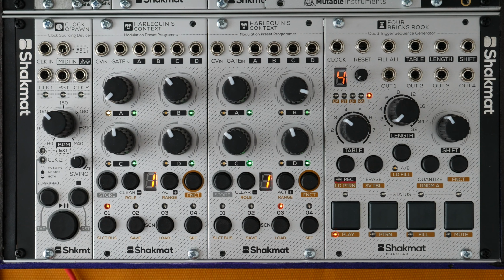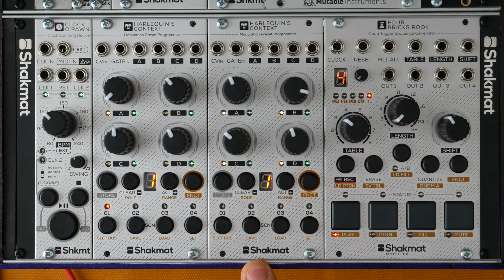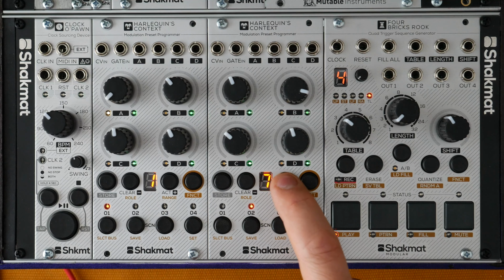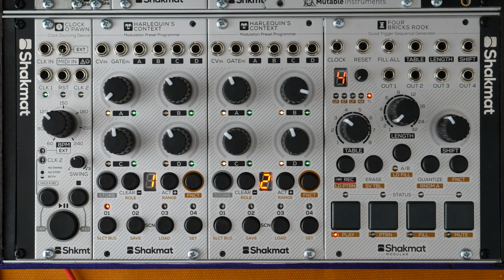So the Harlequin's context has an internal memory of 16 slots, each containing the 16 scenes, the range, and the sets used in this slot. In order to save a slot, press Function and Save, and then you choose the slot from 1 to 16 in hexadecimal, so 16 is G, and for example we choose slot number 2. By default, the module is starting on slot number 1.